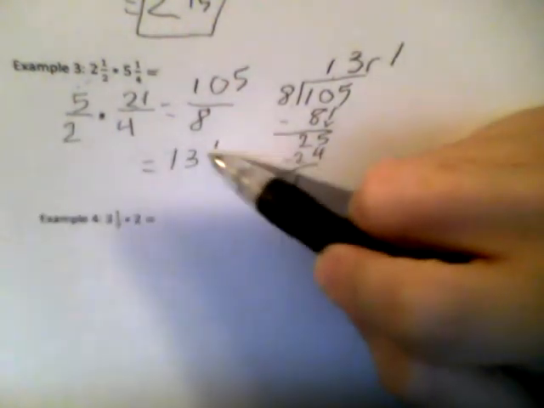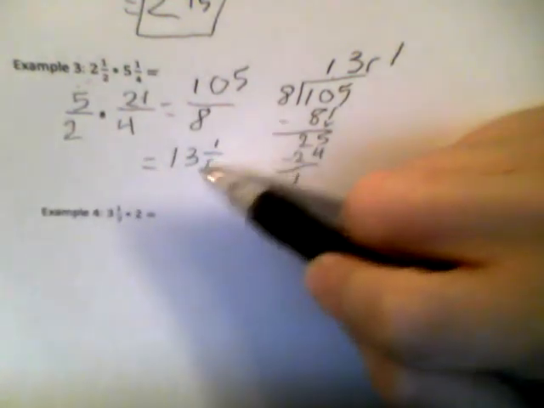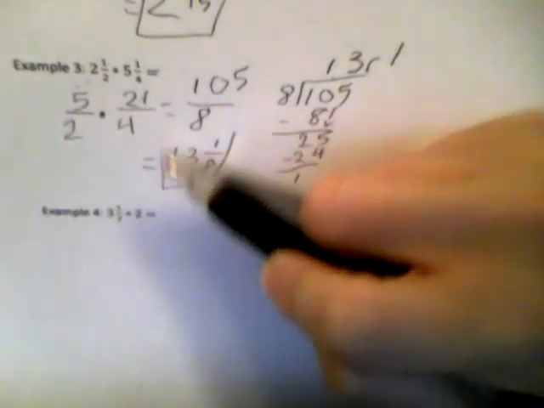And then for my fraction part, I want my numerator to be 1 because my remainder is 1. And my denominator is just going to be 8. So my final answer is 13 and 1/8.